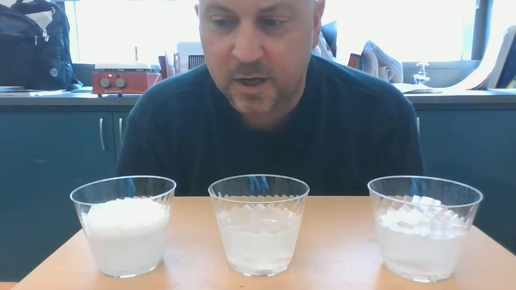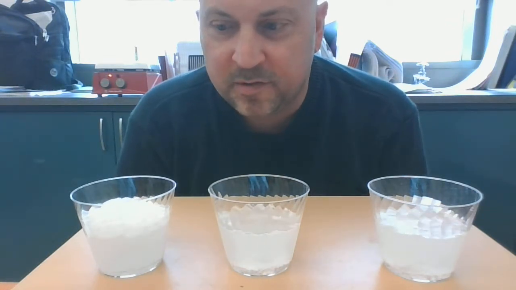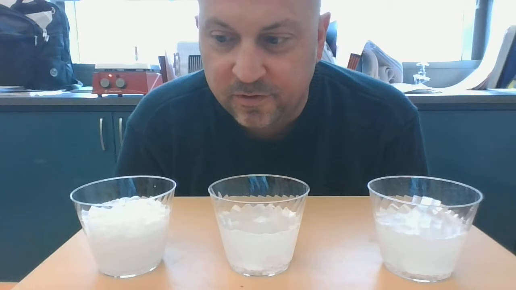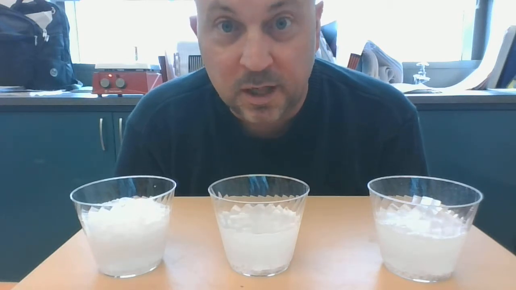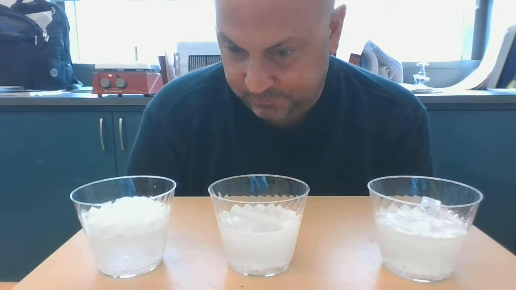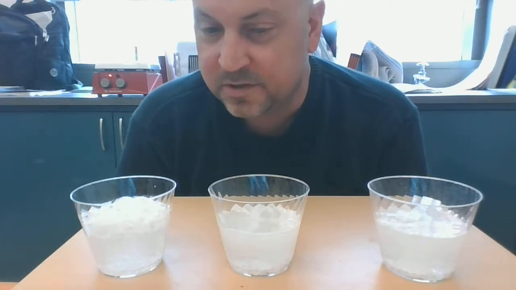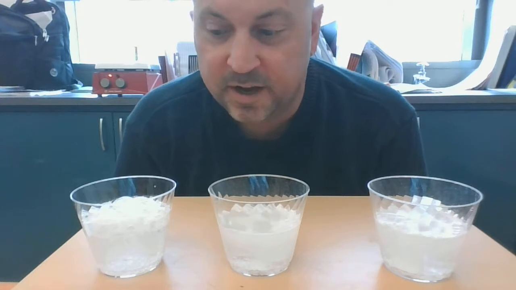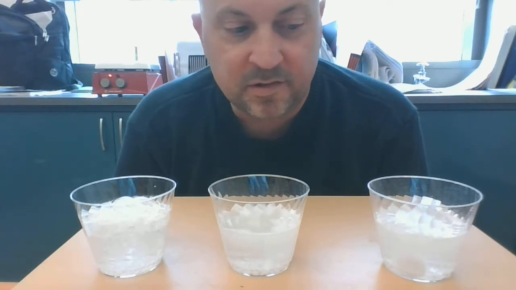You can see in powdered form, it reacts much more, there's much more effervescence. It bubbles up a lot quicker, and it's pretty much dissolved. That was after about 20 seconds. The entire tablet is dissolved.